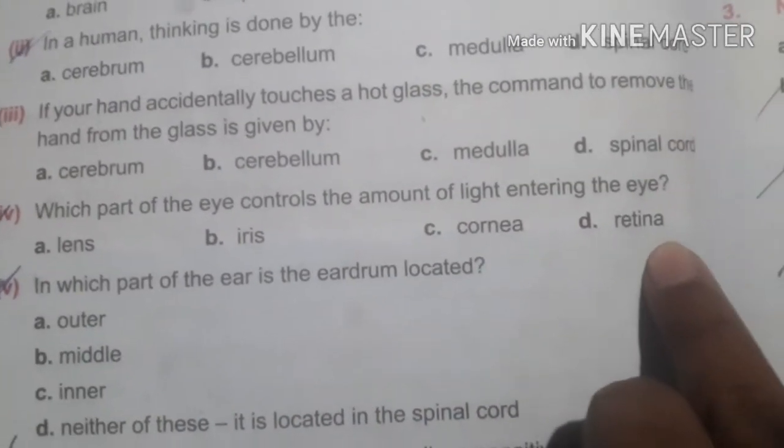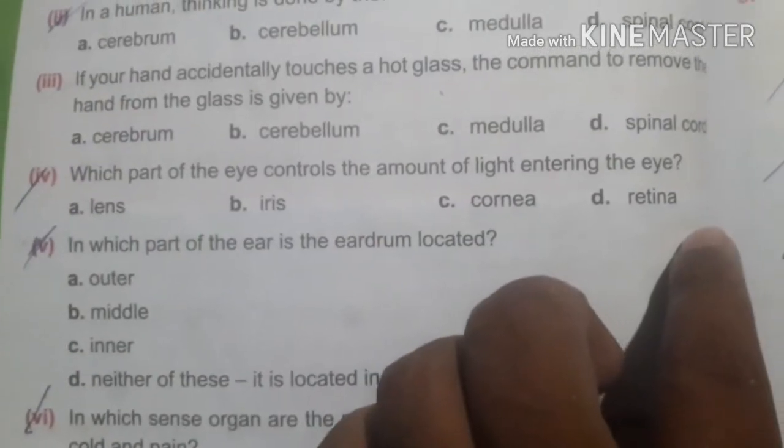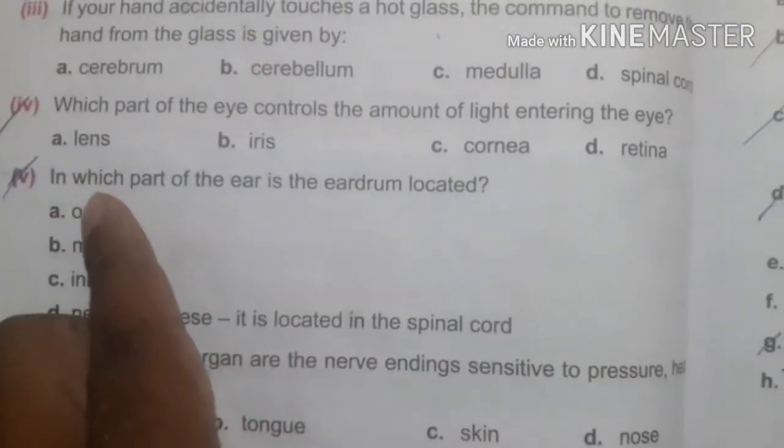So next, which part of the eyes controls the amount of light entering the eye? Simply see here, lens is not involved in this, iris it won't change, and whereas cornea and retina. So here the answer is actually pupil, and we know that pupil is a part of iris. In between the iris there is pupil, so here according to the question it is iris, actually pupil should be given, right?